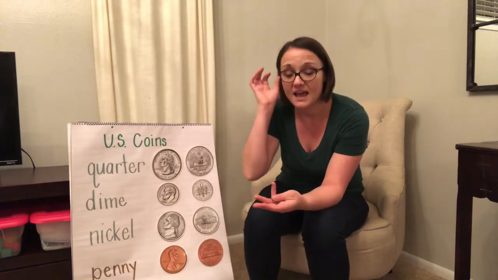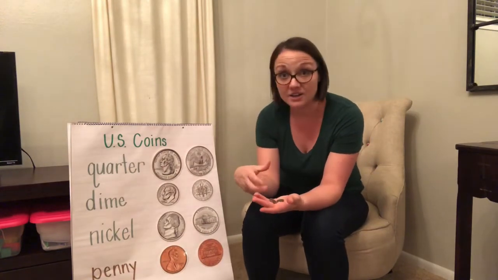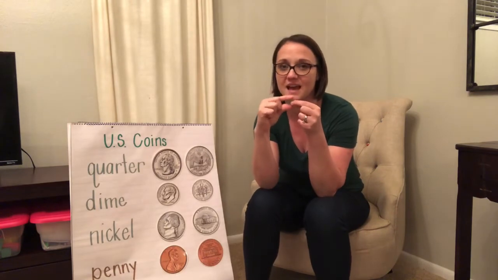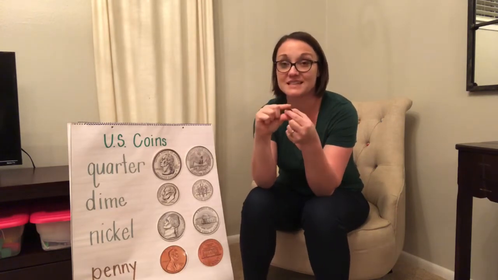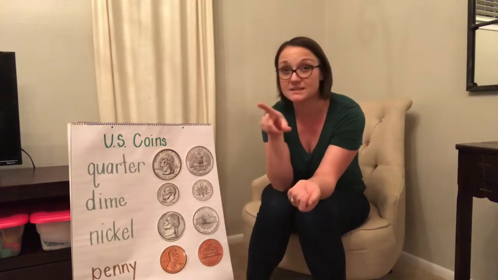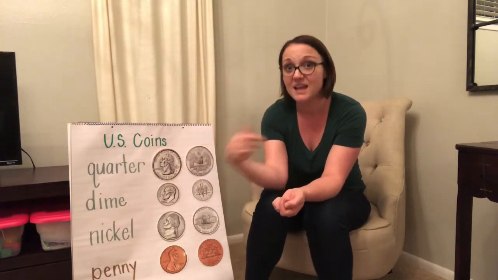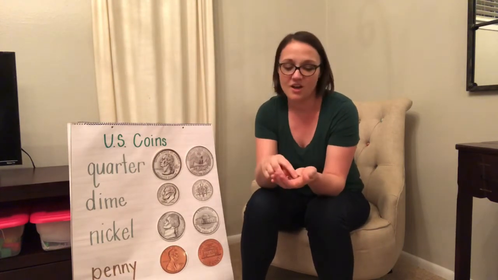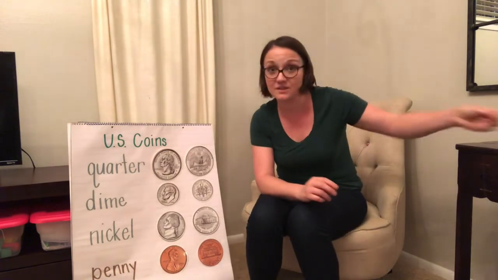Another thing about the quarter is you'll notice that it's the biggest in size of these other ones. It's silver in color, and I want you to take it and rub your finger around the outside of it. And you'll notice that it's bumpy, okay? That's important because it's really similar in size to another coin, and so one's bumpy and one's not, but the quarter's bumpy. Okay, so that one's 25 cents.